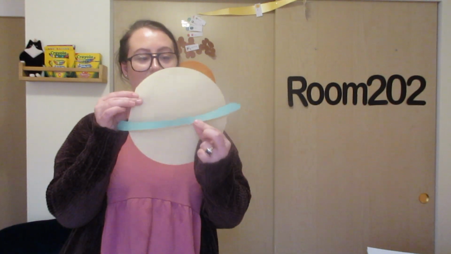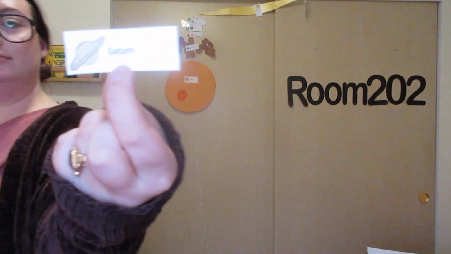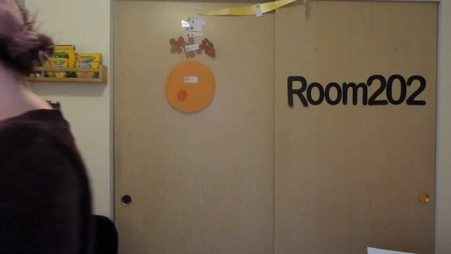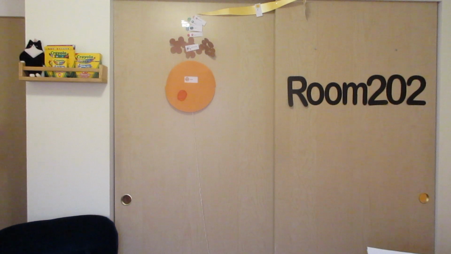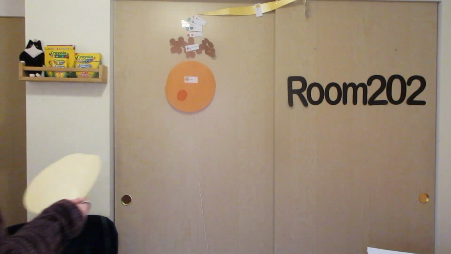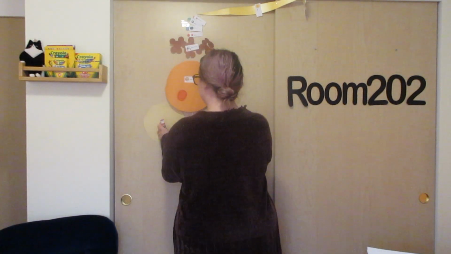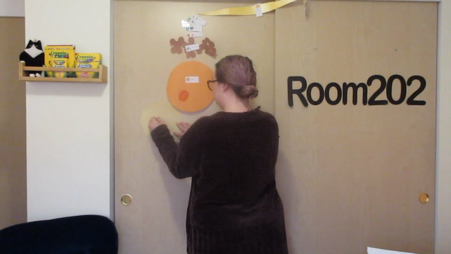Next is Saturn. Saturn is famous for being a big planet with a ring. So you will need your big yellow planet and the green ring that goes around it. Add Saturn and its label to your diagram after Jupiter.